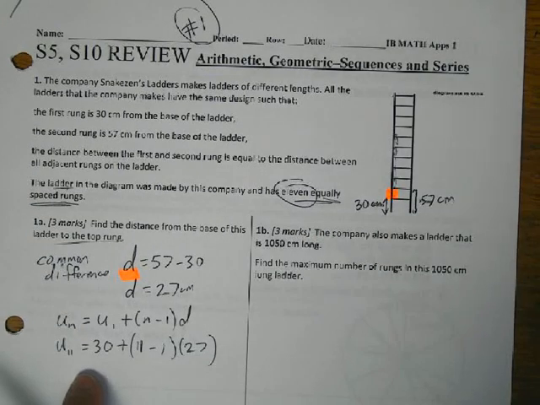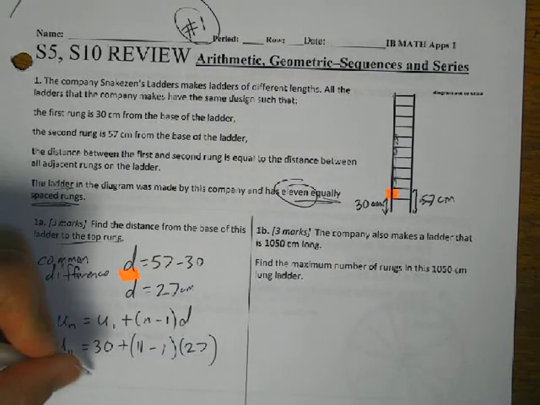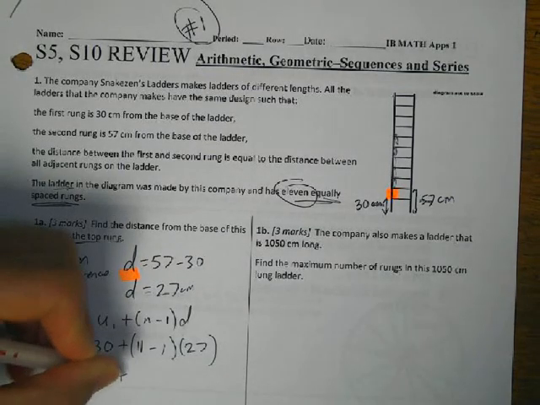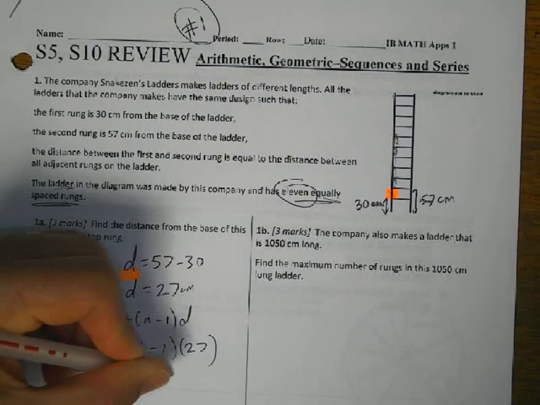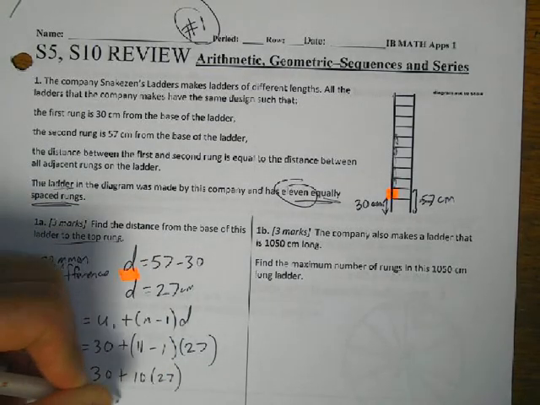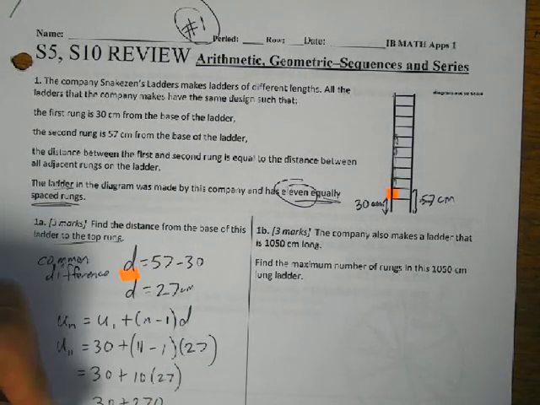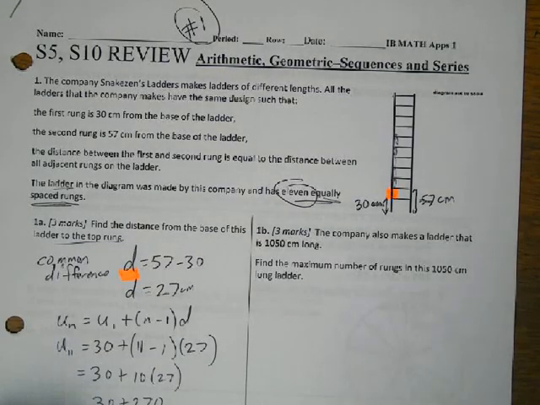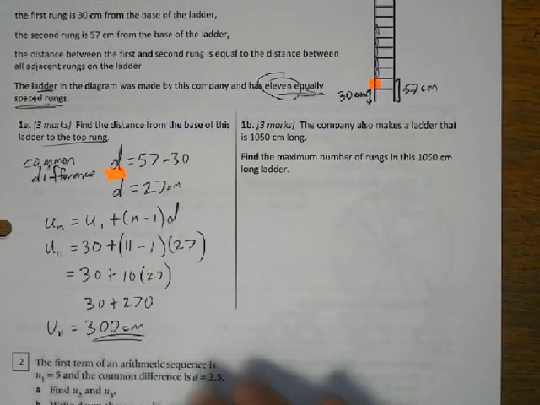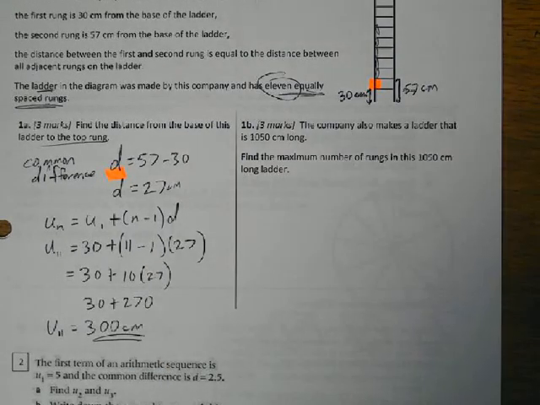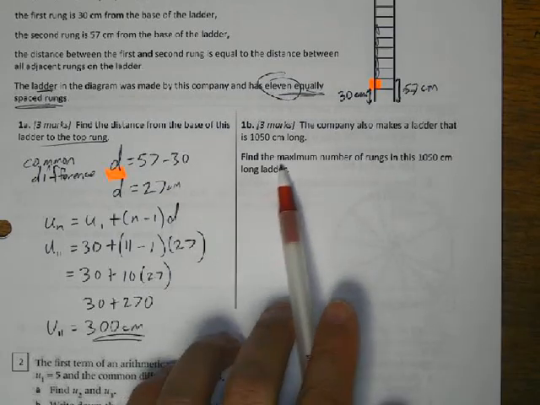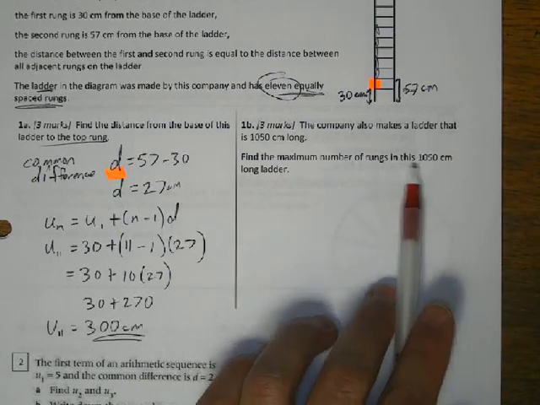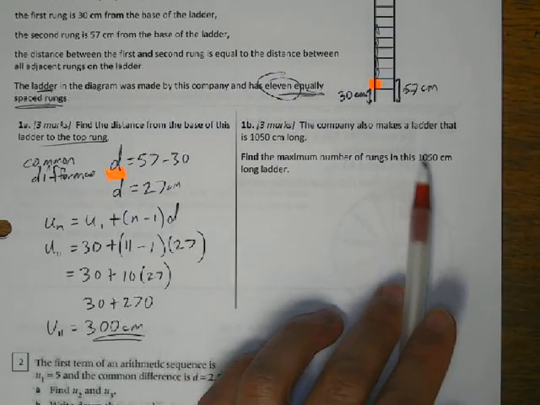And we plug that into our calculator, and we get 30 plus 10 times 27, 30 plus 270, and it's equal to 300 centimeters. And that is the length if we have 11 rungs. Okay, so now find the maximum number of rungs if this is the length of our ladder.